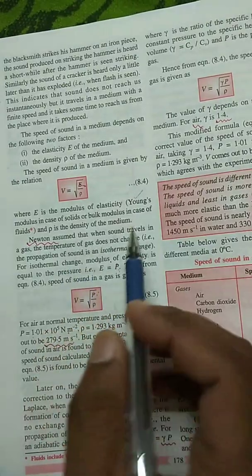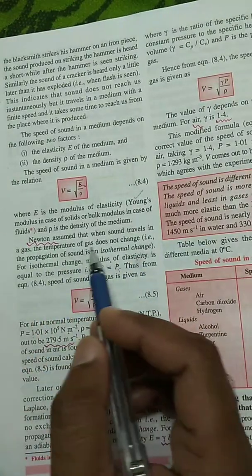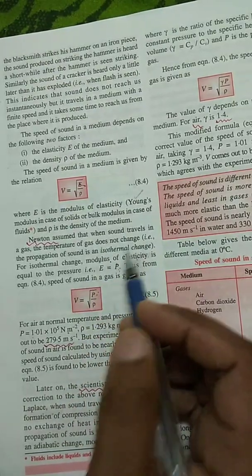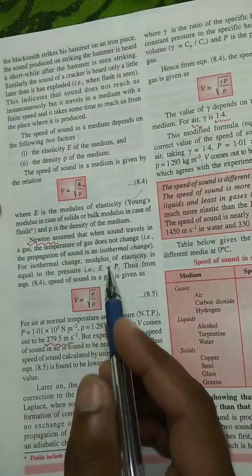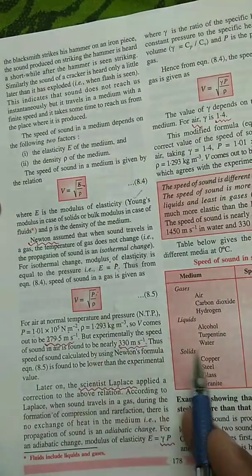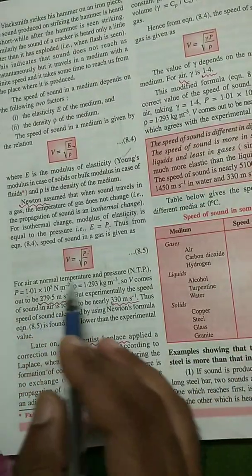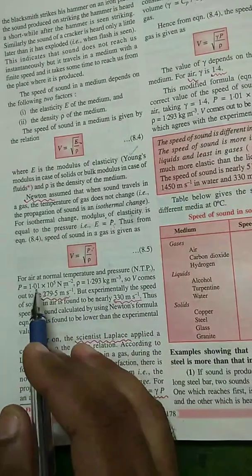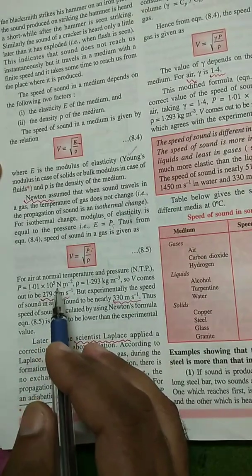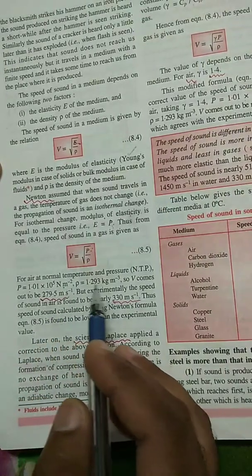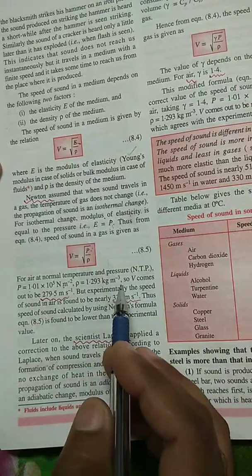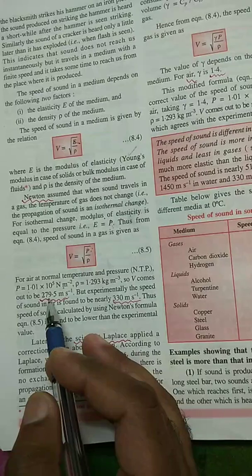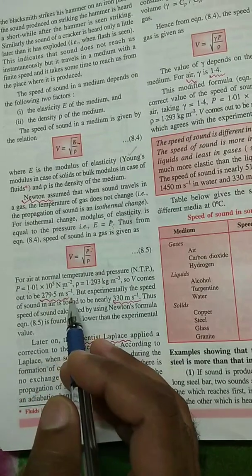Newton assumed that when sound travels in a gas, the temperature of the gas does not change, and it is an isothermal change, where isothermal means same temperature. So he replaced the elasticity E with the pressure P, and for air at normal temperature and pressure, NTP condition, pressure is equal to 1.01 into 10 to the power 5 Pascal. Density of air was 1.293 kg per meter cube, and by substituting the values we were getting a velocity of 279.5 meter per second.